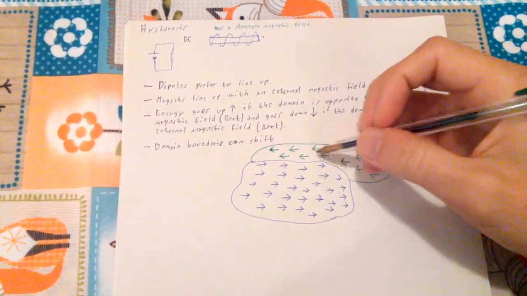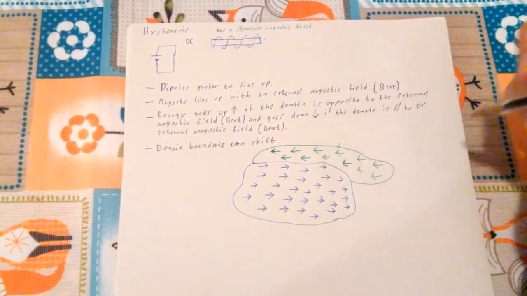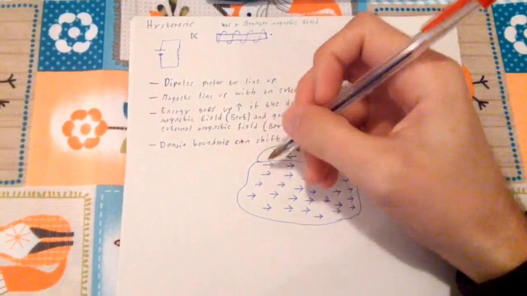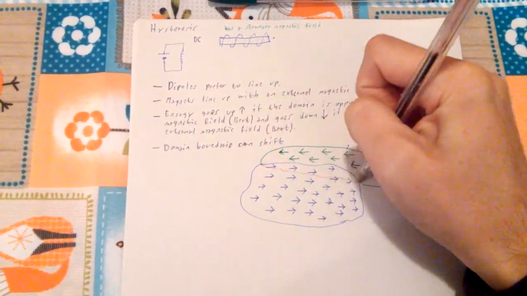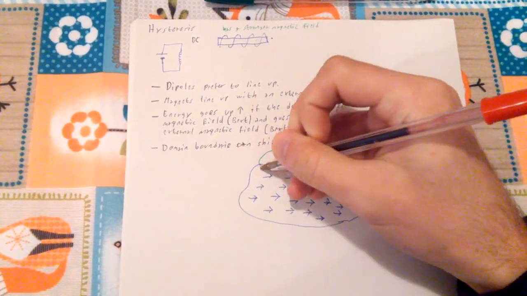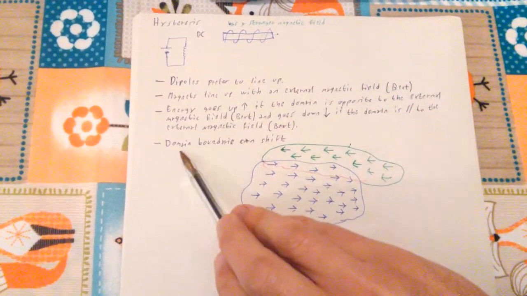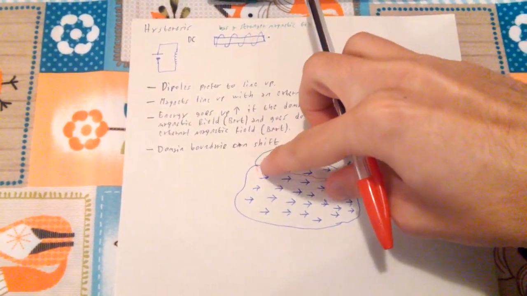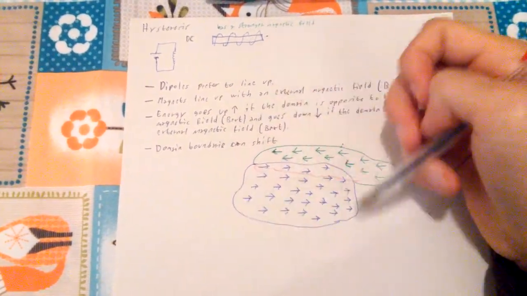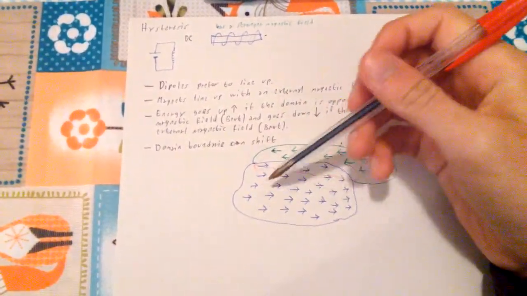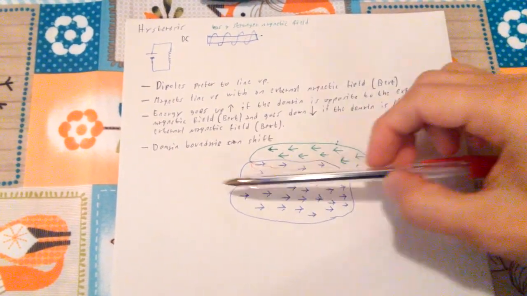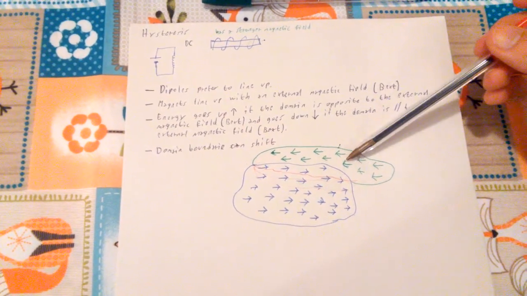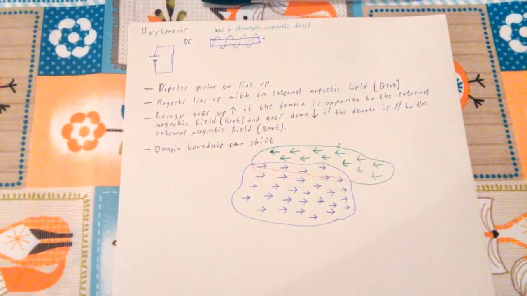Then this field made by the current flowing in one direction is gonna try to gain some territory here, and then a bit of territory here, and then a bit of territory here. So as I said, domain boundaries can shift, and these boundaries are gonna become larger and larger until all these dipoles, so this magnet, is gonna be magnetized and it's gonna point in this direction. Okay, so it's gonna be aligned with my external magnetic field.